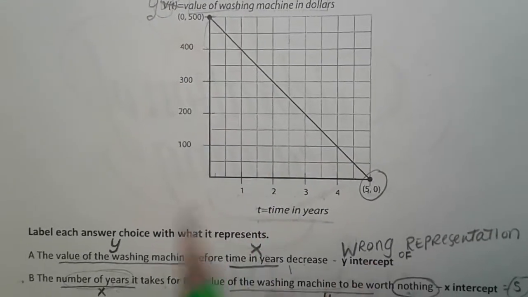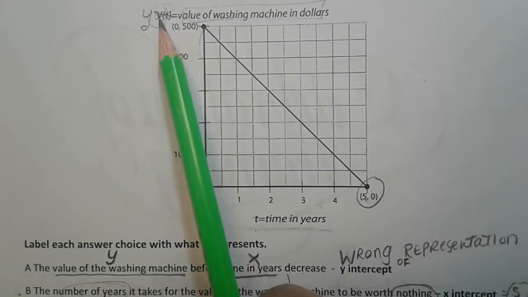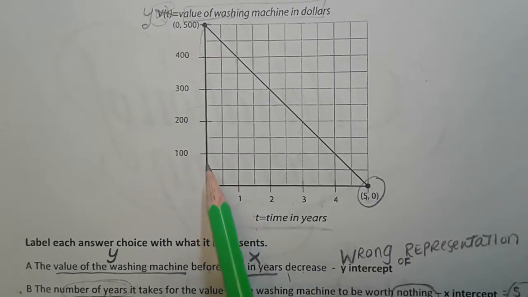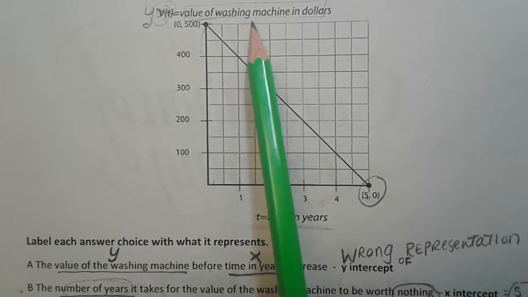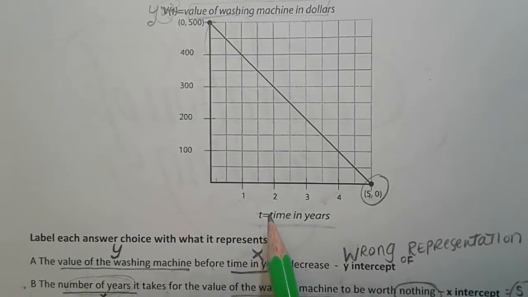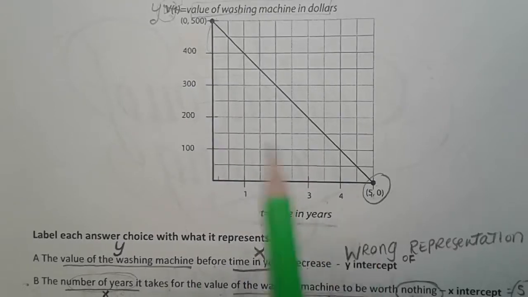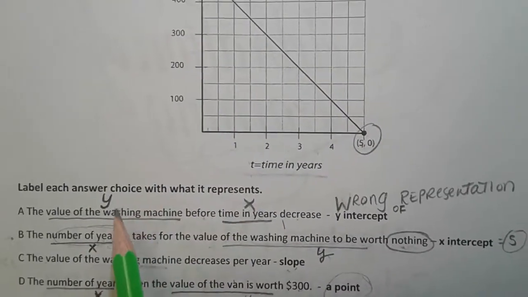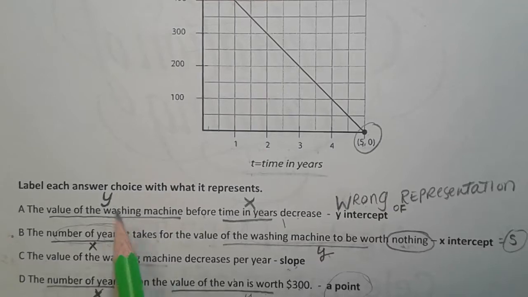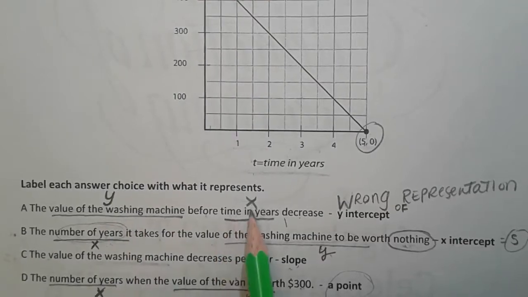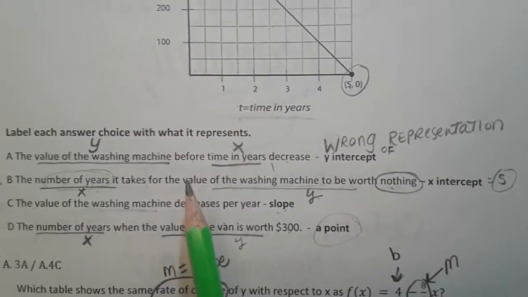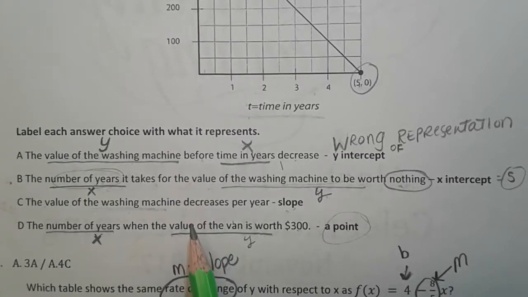Problem number 1. We are talking about the y-axis being labeled the value of the washing machine, and that is graphed against the time in years on the x-axis. Every time I see value of the washing machine, I put y. Every time I see time in years, I put x. So I've already done that for A, B, C, and D.